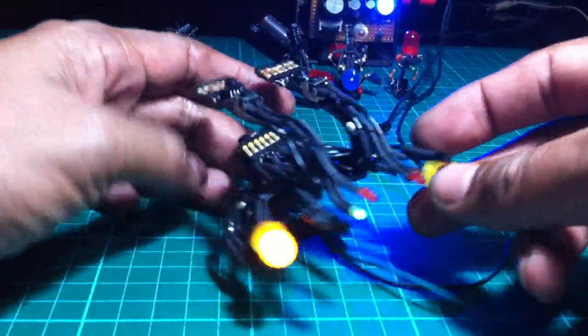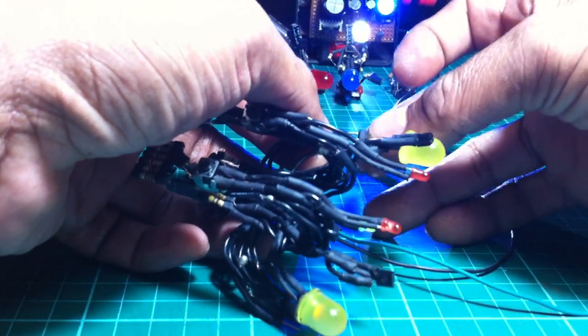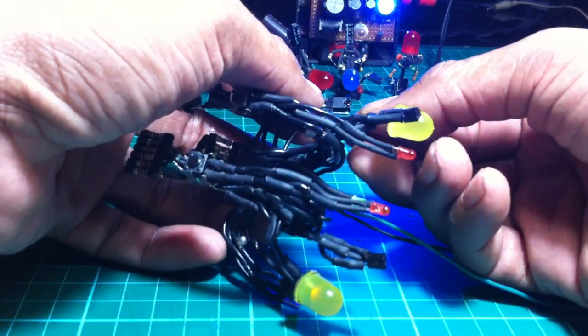So we're going to modify the circuit using the PNP current source, constant current source, by sliding the jumper here.